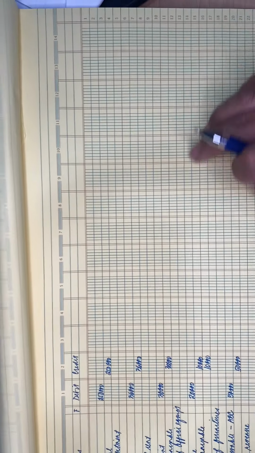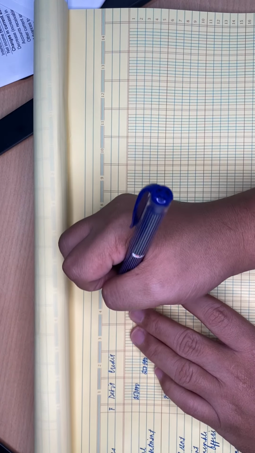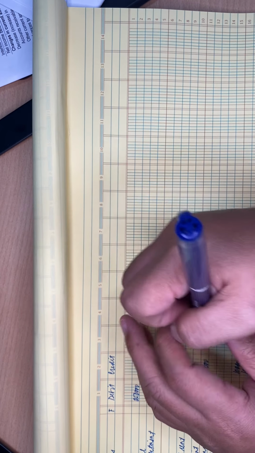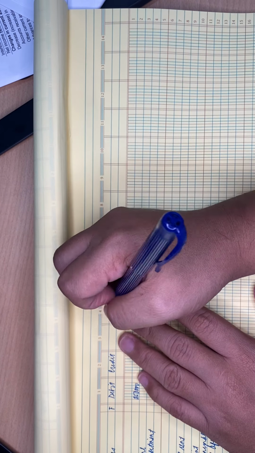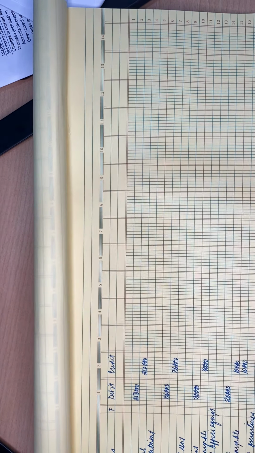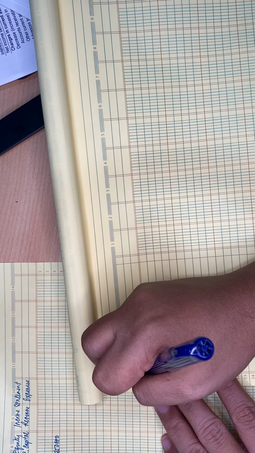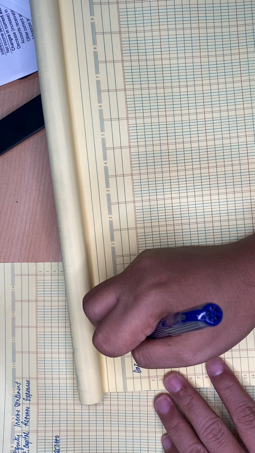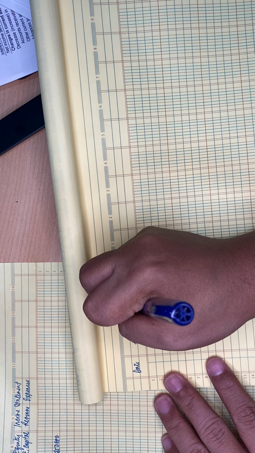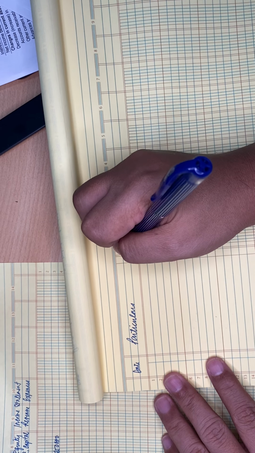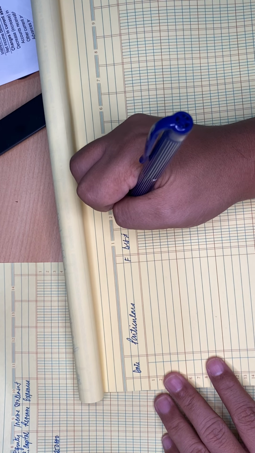Okay. And then we can just go to the next one here. Okay. Dito na natin gawin. So you have the date. Okay, so we have the date again. No? So we have the date, the particulars, the folio, and then the debit, and then the credit.